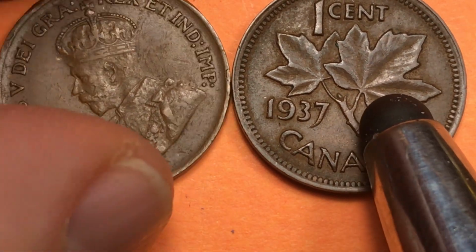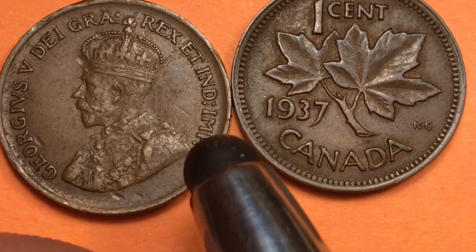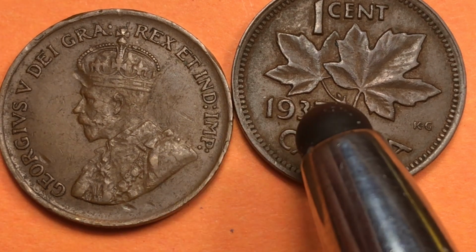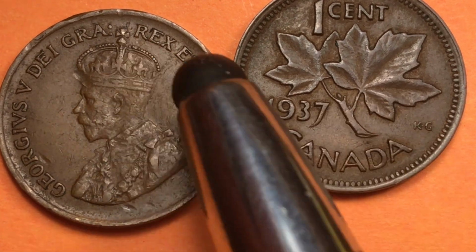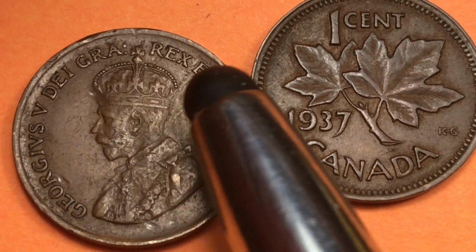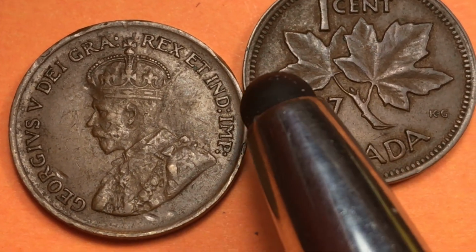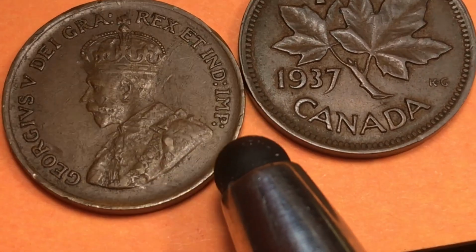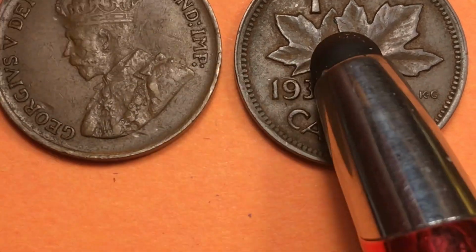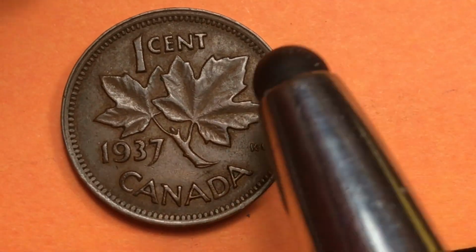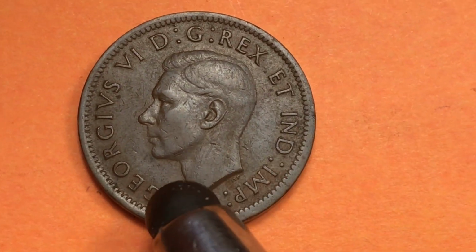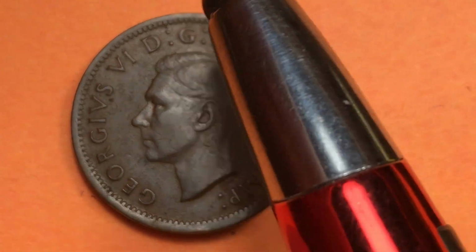So from 1920 until 1936, the small penny had George V on it, and here he is, George V, by the grace of God, King and Emperor or Imperator of India. In 1937, they changed the back, and then Queen Elizabeth's father, George VI, became the king.